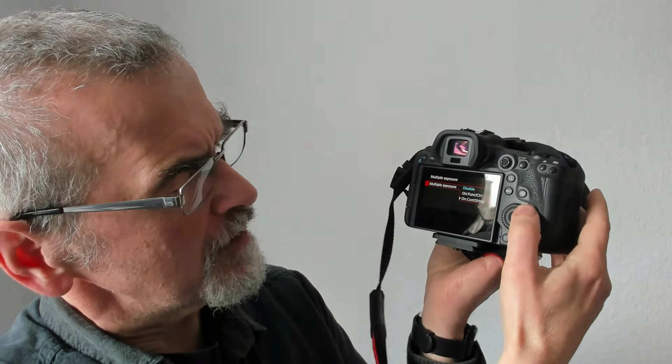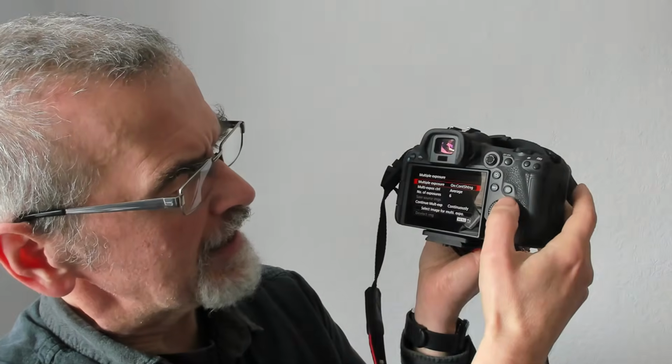Now, not all cameras do. Some have them well hidden away in the menu settings. But if I press my menu here, I don't know whether you can see, but on my particular camera, I've got a thing here which says multiple exposure. And if I press on that, I've got a couple of options here. I can do on count shooting. I can set the number of exposures.